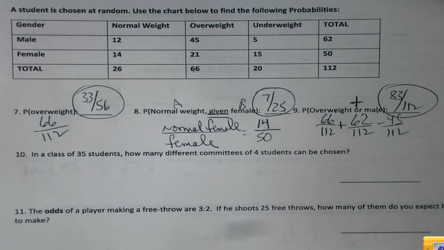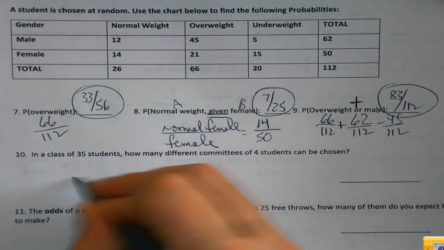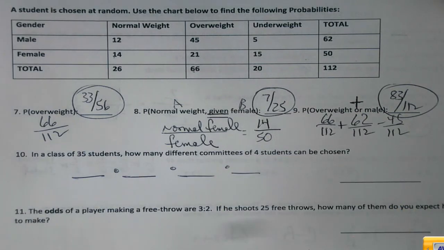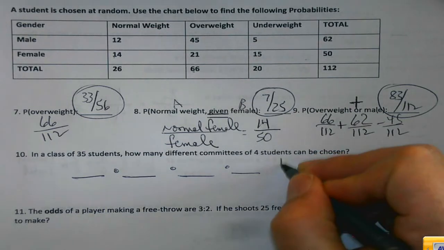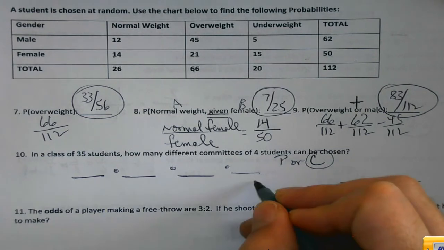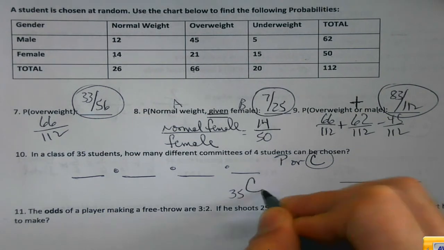In a class of 35 students, how many different committees of 4 students can be chosen? Now let's think about this. Now, could I do it this way? Maybe, but there's a simpler way. Is this a permutation or a combination? Does order matter or not? So here, order doesn't really matter. It's just committees. It's not like I'm choosing a president, vice president, secretary, treasurer, something like that. So this would be a combination. So I'd have a combination of 35. I'm going to pick 4.